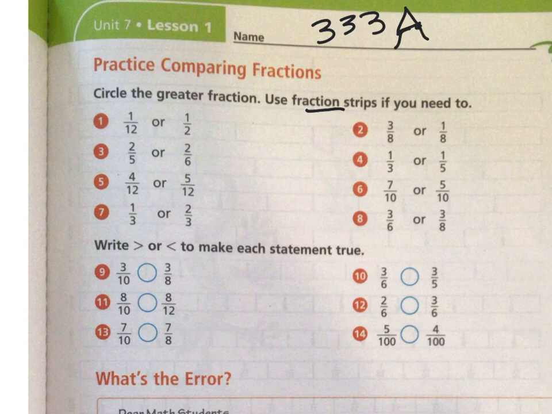I can say 12 times 1 is 12, okay? And then I'm going to go this way and say 2 times 1 is 2. And then all I have to do is say, is 12 bigger or is 2 bigger? Well, I know that 12 is bigger, so we're going to circle the fraction that is bigger, okay? And then we're done with that one.